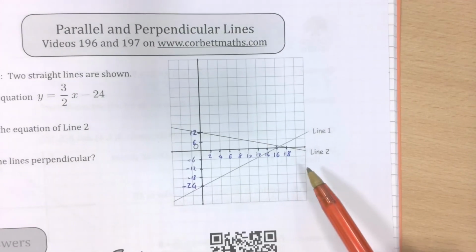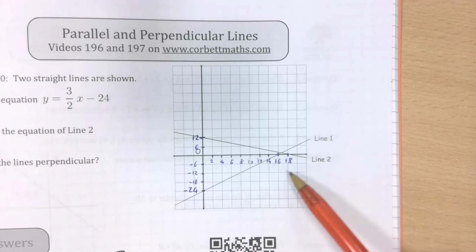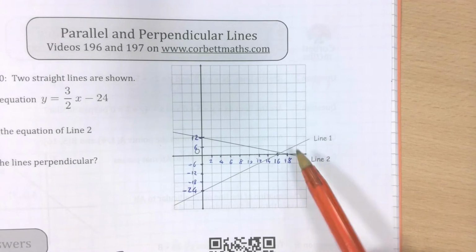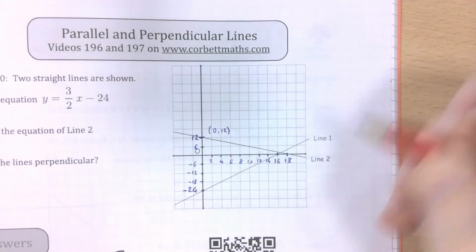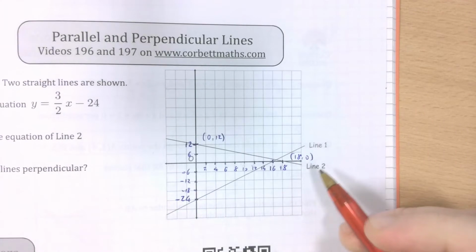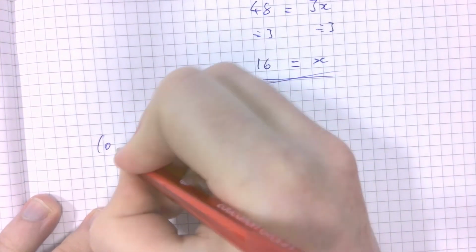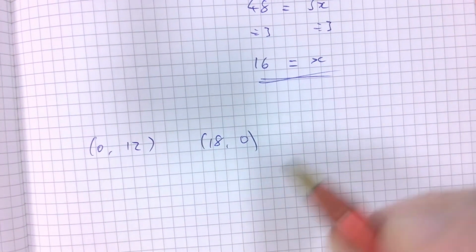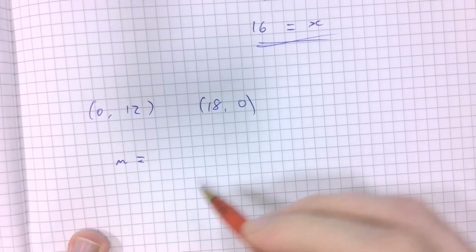So what have we got here? We've got the y-intercept here, and we've got the x-intercept here. In other words, we have two coordinate points, don't we? 0, 12 and 18, 0. Now those two coordinates, they're good to know, aren't they? Because if I know two coordinates of any straight line, I can find its equation straight away, because I can find the gradient, change in y over change in x.